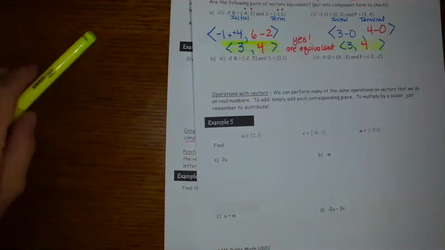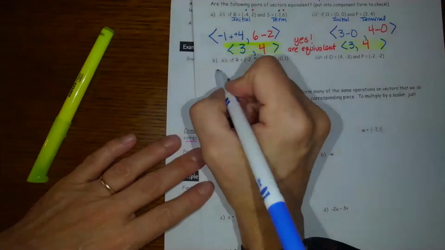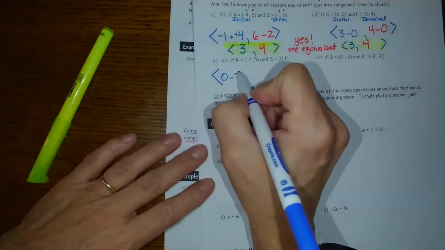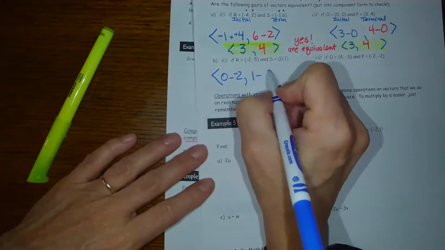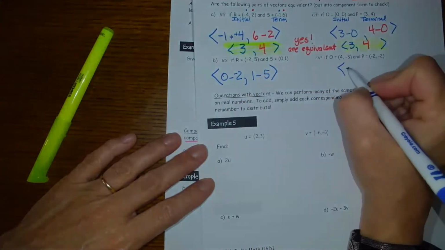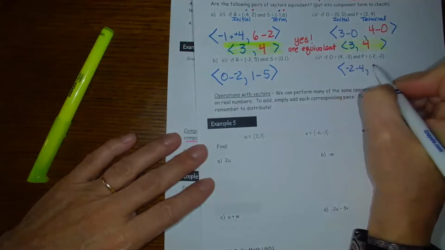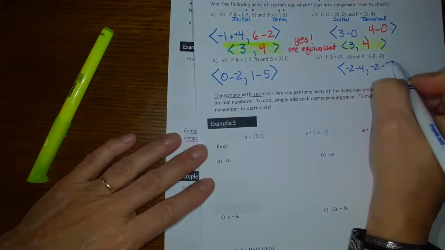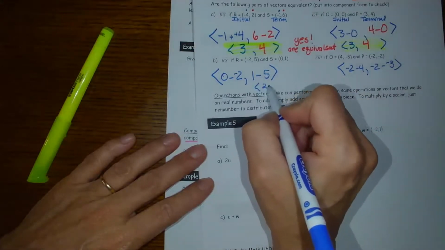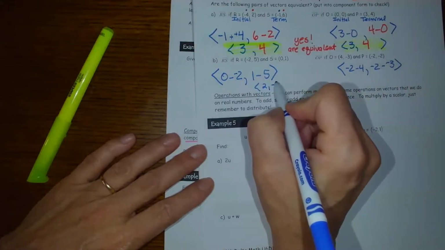Let's check this one. We can go a little faster here. So we're going to say what? 0 minus -2, 1 minus 5. Over here, we're going to have -2 minus 4, -2 minus -3. Right? So what do we get here? 2, -4.